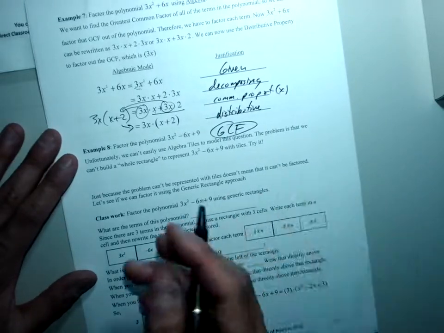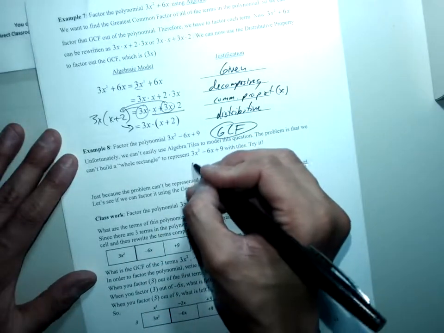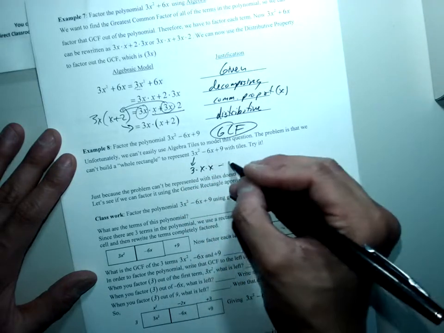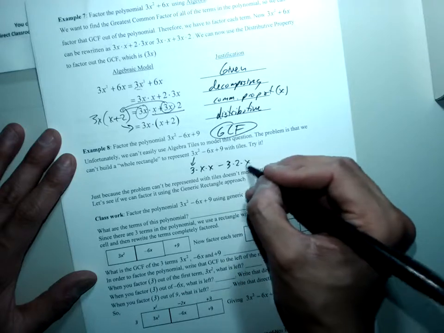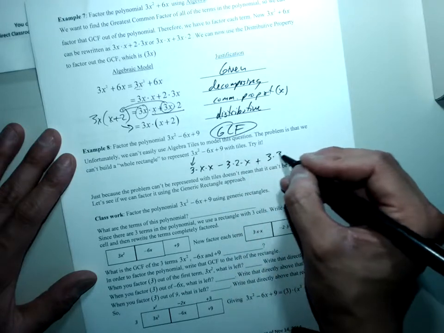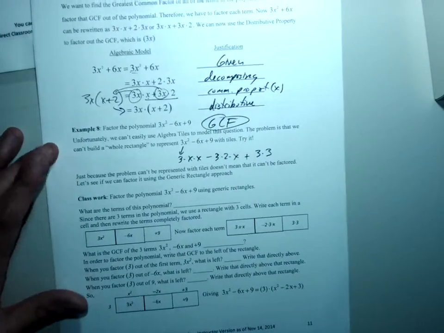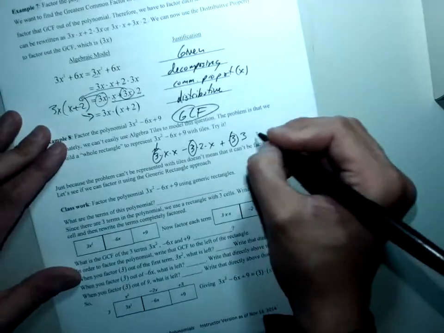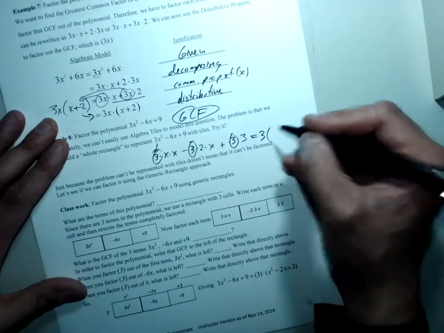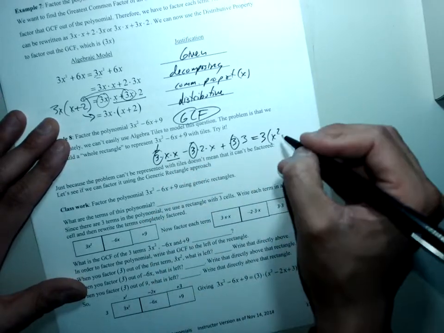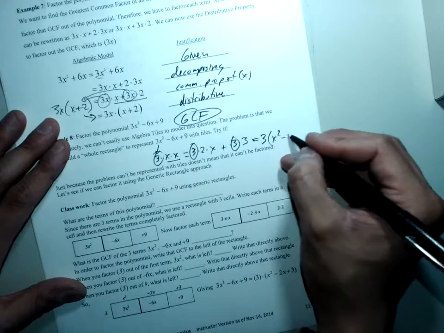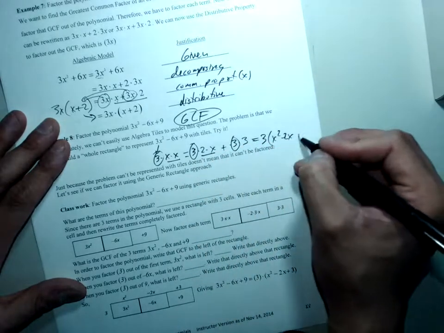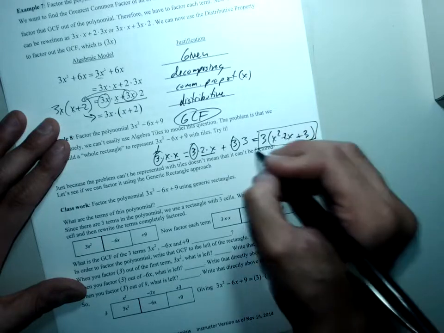So what is the GCF? Well, we could do this a few different ways, right? If we decompose this, we could do 3 times x squared, minus 6 is 3 times 2 times x, that's 6x, and 9 is 3 times 3. And if you notice here, what do they all have in common? They have a what? They have a 3. So we take it out, and you're left with 3 times x squared minus 2x plus 3, and that's your factored polynomial.